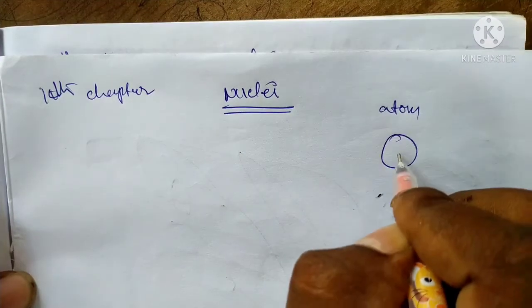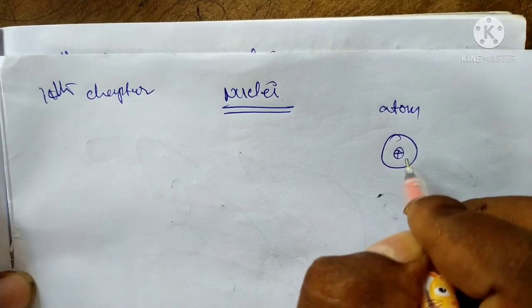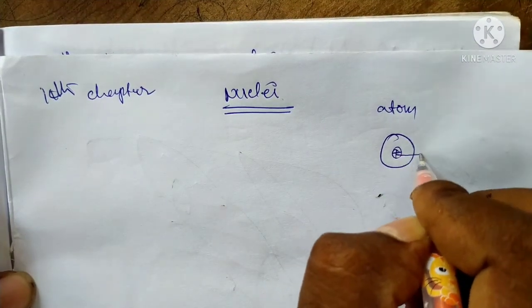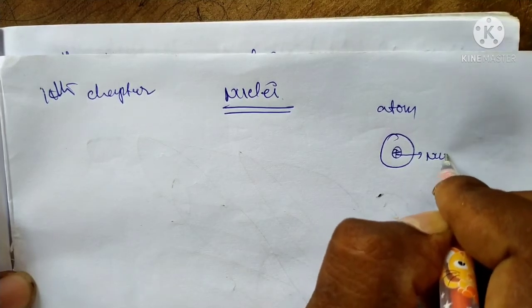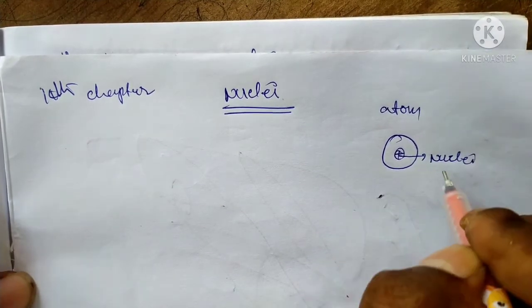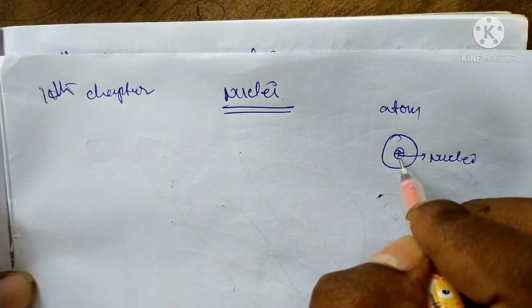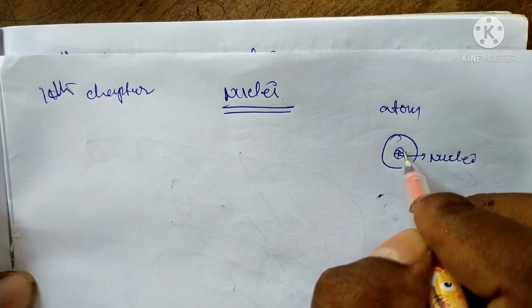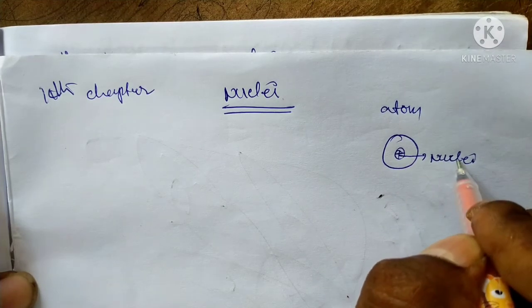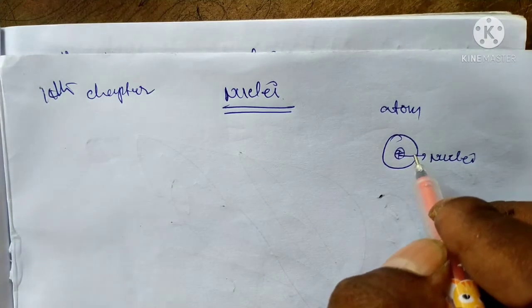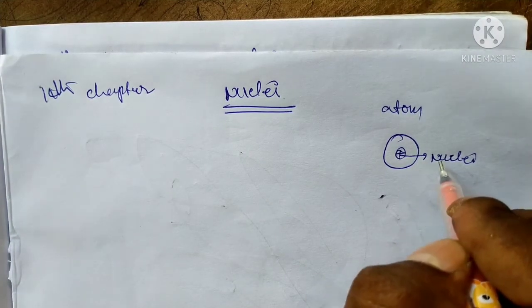In an atom, the small space at the center with positive charge is called the nuclei or nucleus. That is the atom we discussed in the previous chapter. Now we discuss the nucleus.